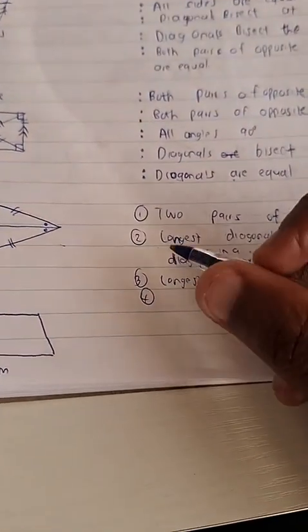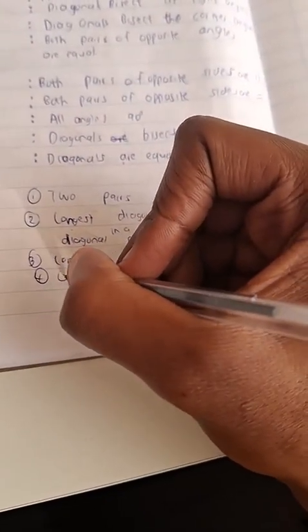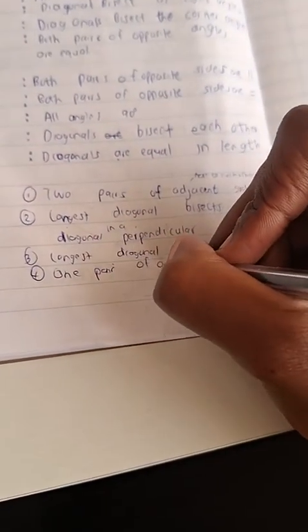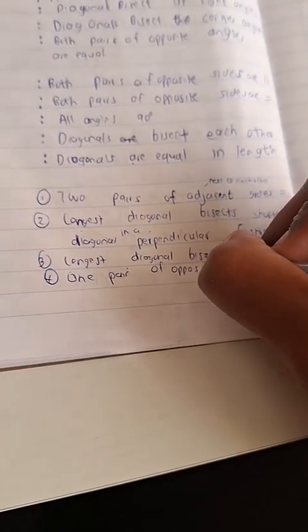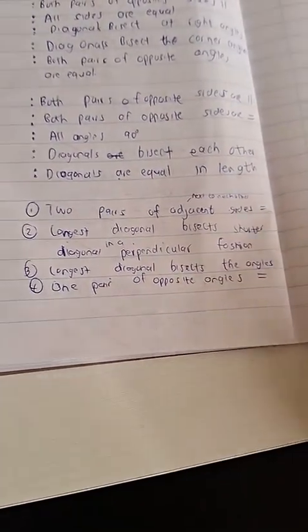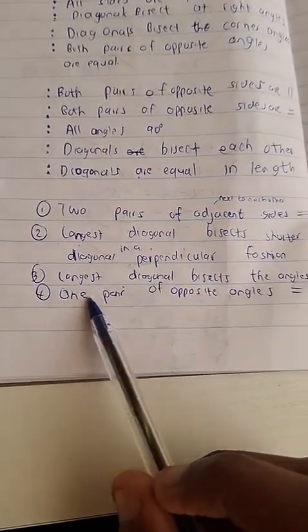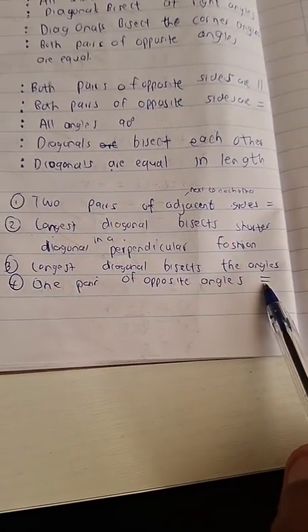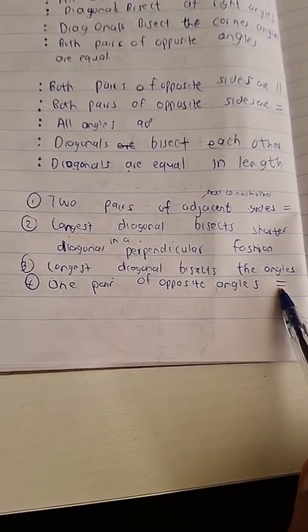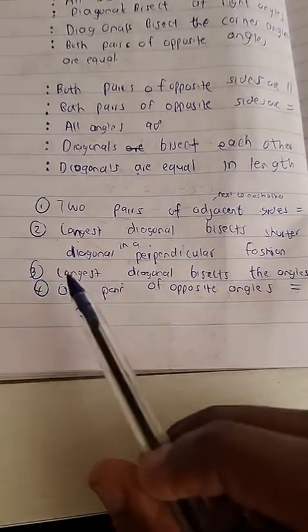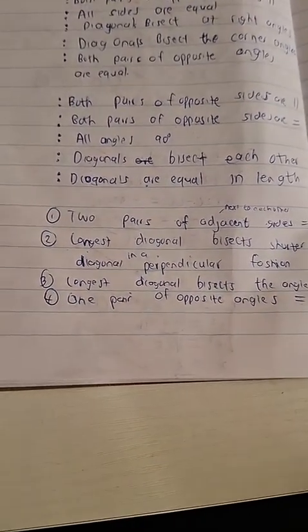Then 4. There's one pair of opposite angles that are equal. What? One pair of what? Of opposite angles that are equal. One pair. Now maybe you are asking yourself, what is that one pair of opposite angles that are equal?